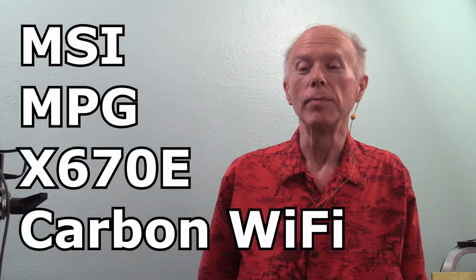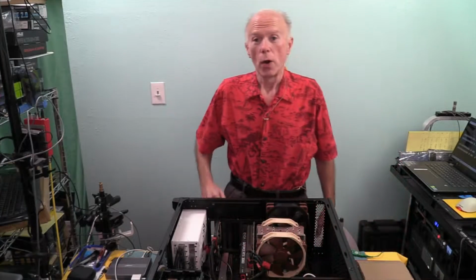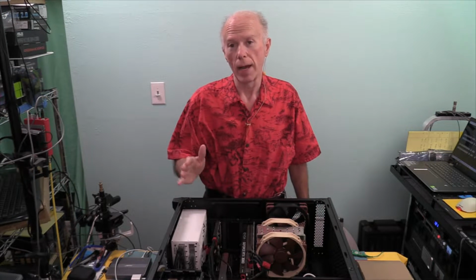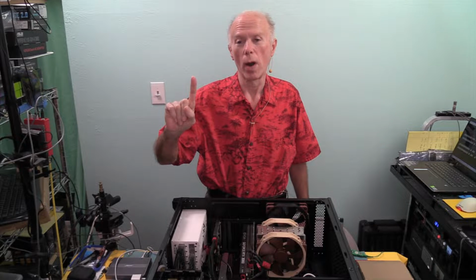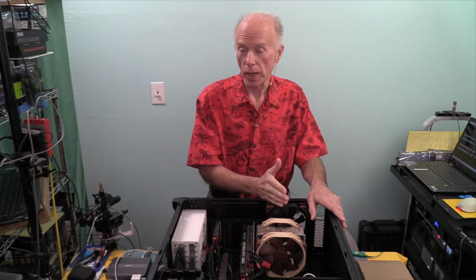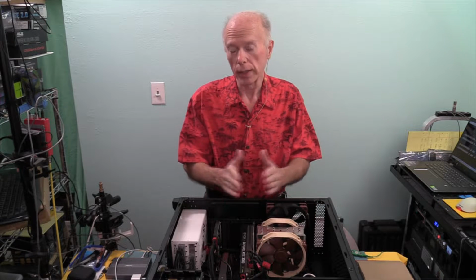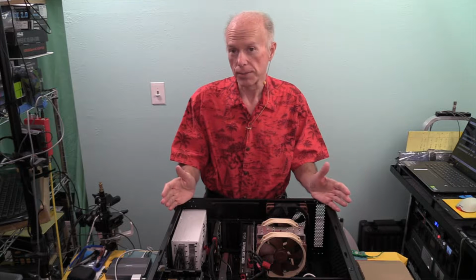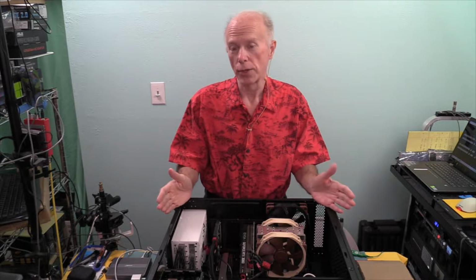MSI MPG X670E Carbon Wi-Fi motherboard overview of slots and storage for PCI Express resource allocations. As always we say, list your top 5 requirements for a motherboard. And as you go through and itemize that, what's your number 1 requirement? Our number 1 requirement, based on questions we're being asked, is content creation and rendering. So we're going to look at this motherboard because we are answering a subscriber question. Bob has asked and wants to know what our thoughts are on this board.